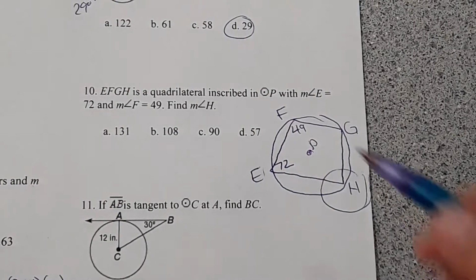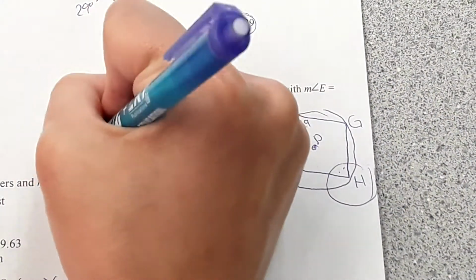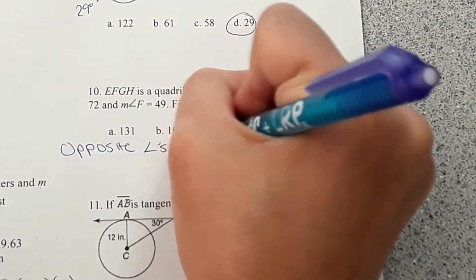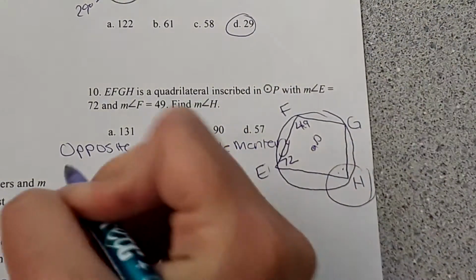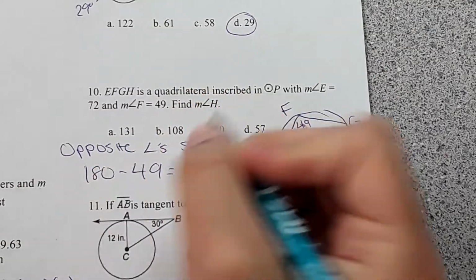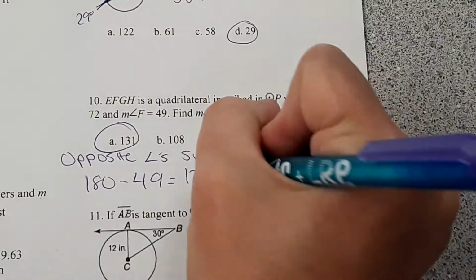Well, in a quadrilateral, the opposite angles are supplementary. So maybe make a note, opposite angles supplementary, meaning they add to 180. So to find angle H, we can do 180 minus 49 equals 131, and that's our answer.